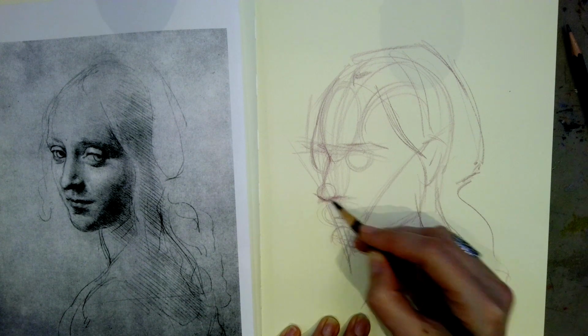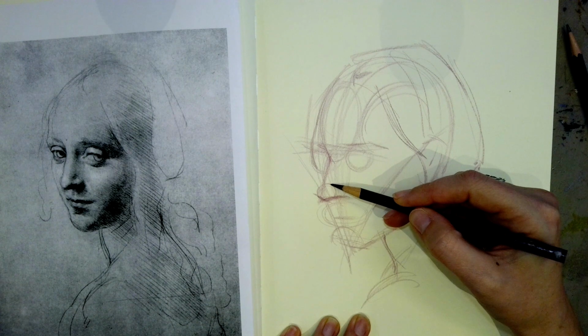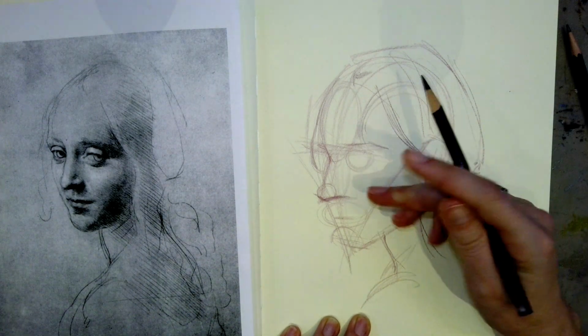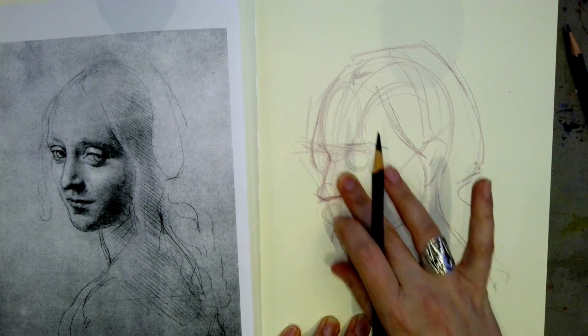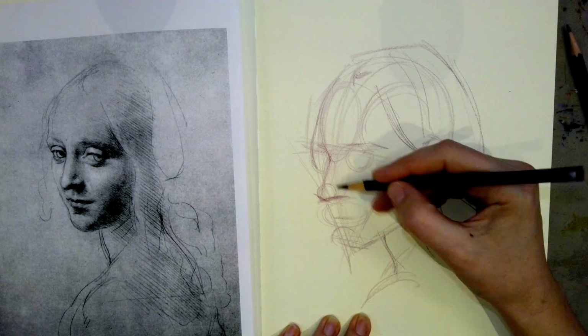Sphere of the nose, bottom plane of the nose. And so remember, everyone, this would be the rhythm line coming across. I'm not going to draw that because we want that to stay nice and soft. If I put a big dark line there, it's not going to look good.